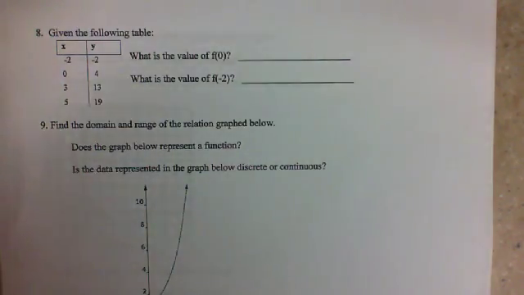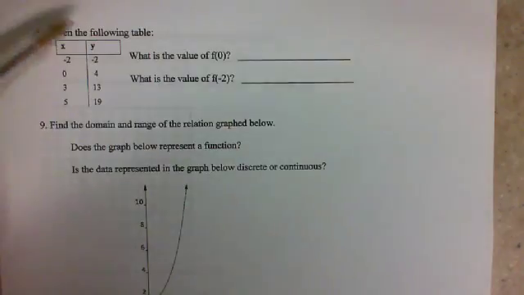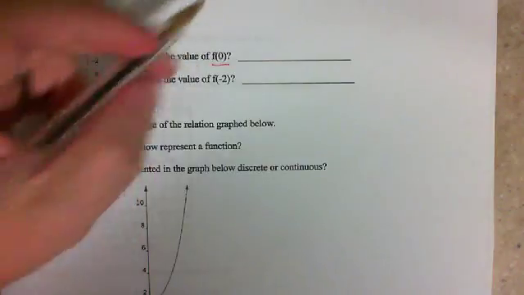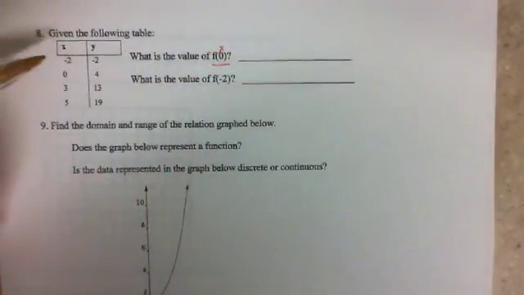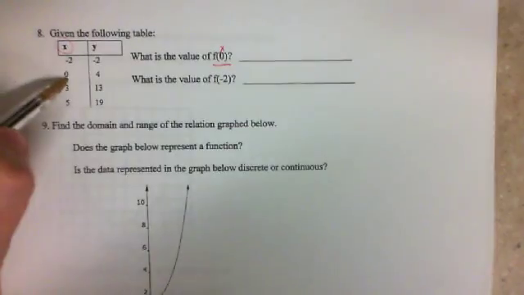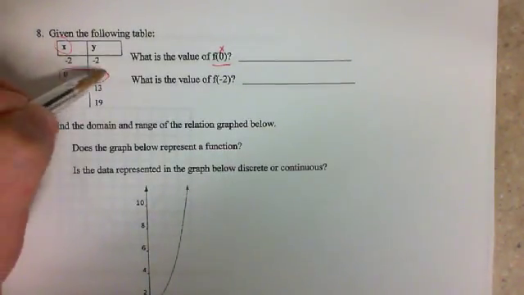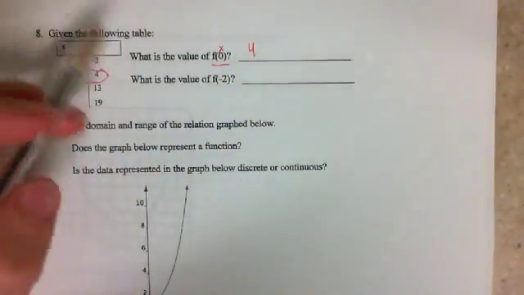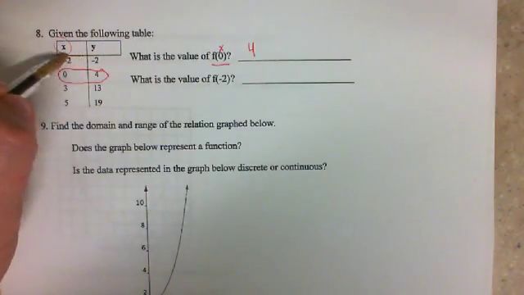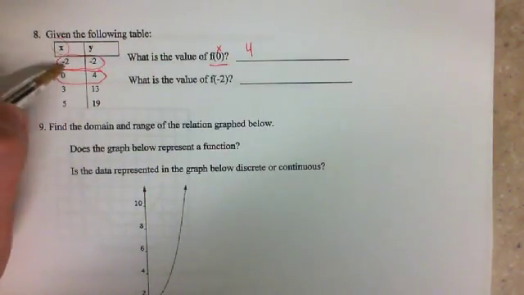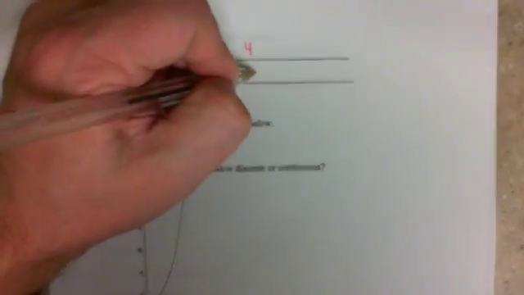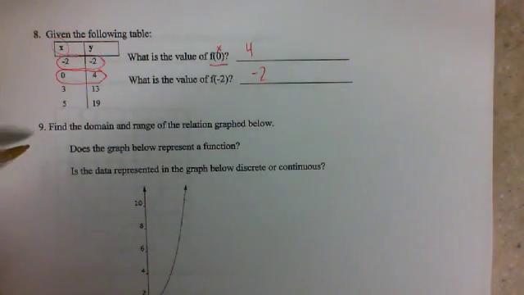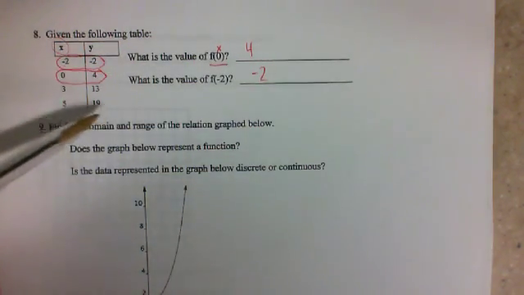Let's go to problem number 8. Given the following table, what is the value of f of 0? F of 0, there's that function notation again. So again, what number is in the parentheses is your x. So here's my x, right? I'm looking, where is it 0? It's 0 right here. What is the y value? The y value is equal to 4. Then for the next one, f of negative 2. F of negative 2, x is negative 2 right here. The y value also just happens to be negative 2. That's just a coincidence. Alright, but just so happens the y value is negative 2 when x is negative 2. Alright, that's all you got to do for those.